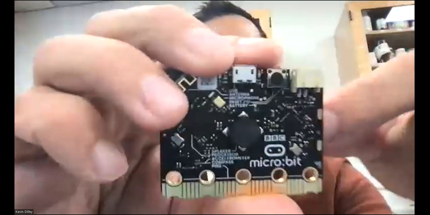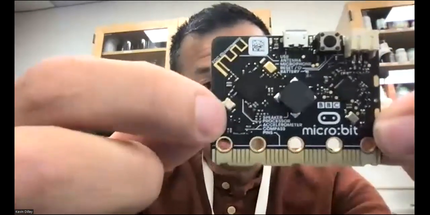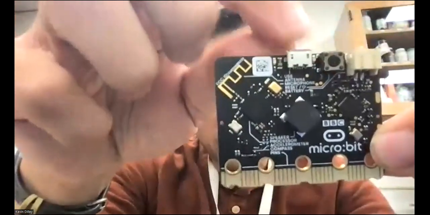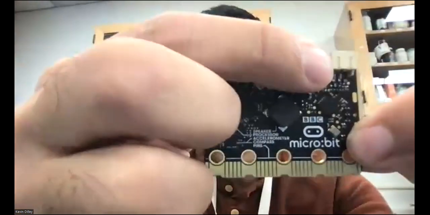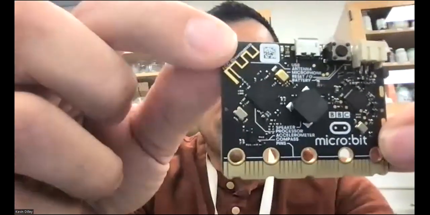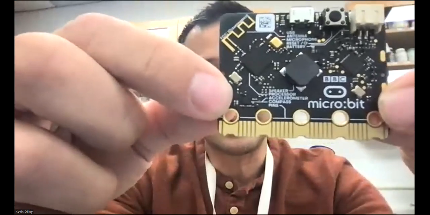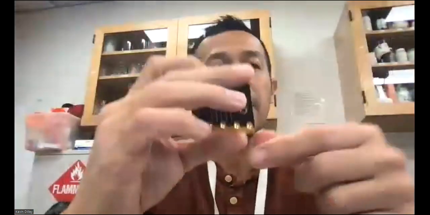On the back, it has a lot of other components. It has a speaker, a microprocessor, a place to plug in a USB cord, and a reset button. It has a compass and Bluetooth on it. So it has lots of different components and capabilities. What we're going to do is a little bit of coding to show how a microprocessor like this works. Okay, so let's go to that website I put in the chat, makecode.microbit.org, and let me share my screen.